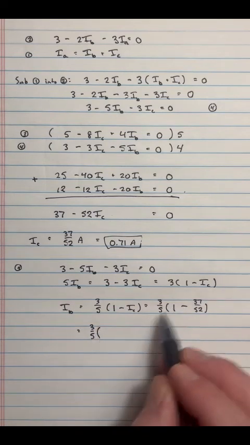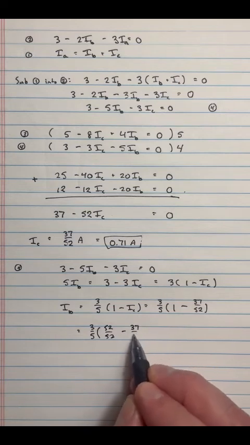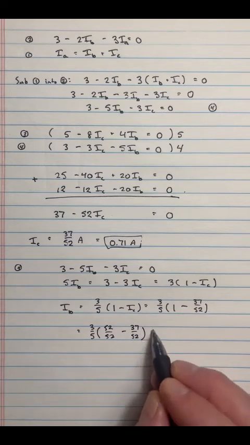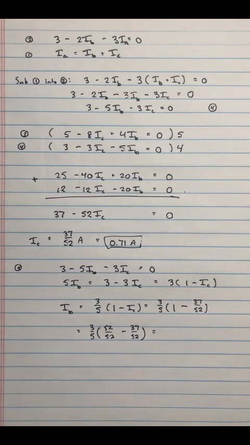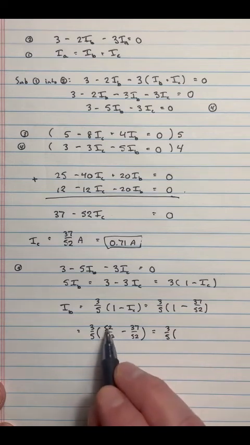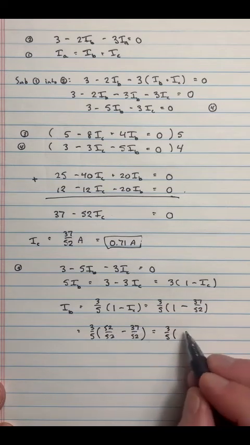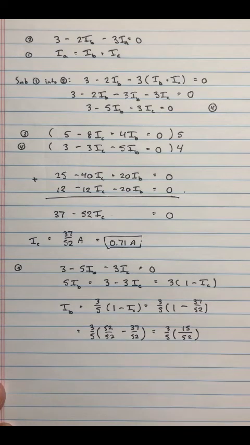Well, there's 52 of these, right? So again, just to make sure it's very easily seen exactly what I'm doing with my math, I'll convert 1 to 52 divided by 52, right? Do it that way. So 3/5 times 52 minus 37, which is 15, over 52 like that, okay?